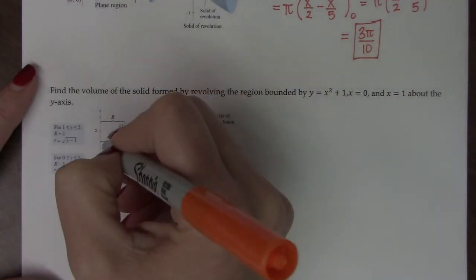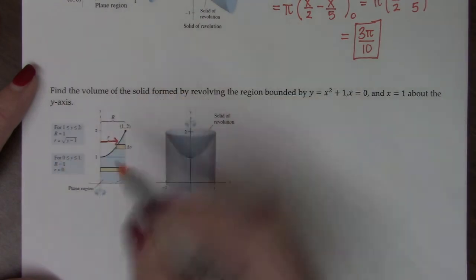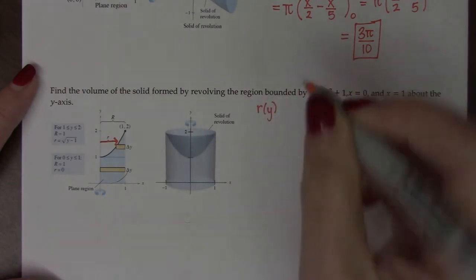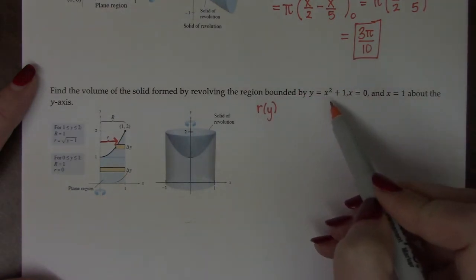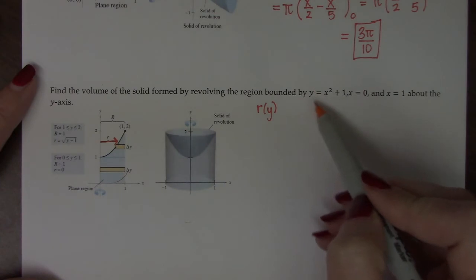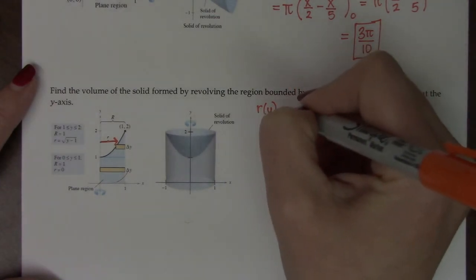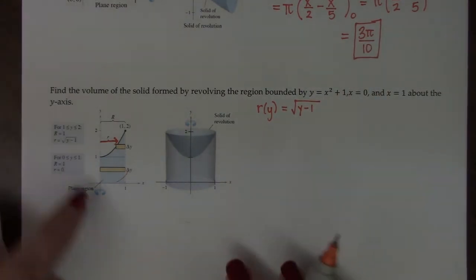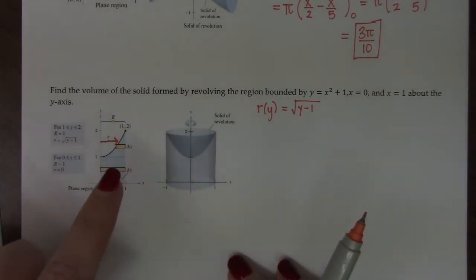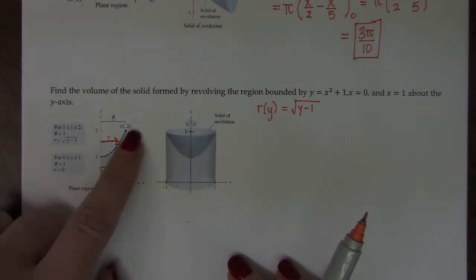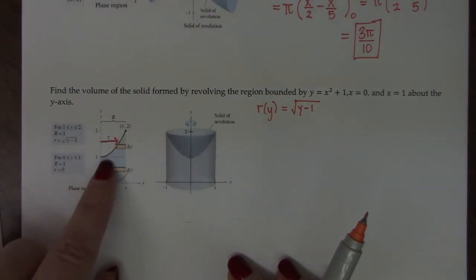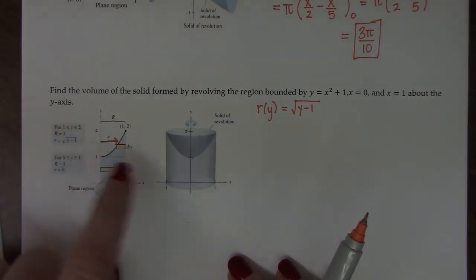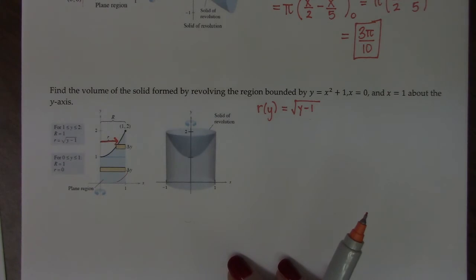So r of y, little r of y, is measured from the axis to the function itself. So r of y, this is the line x squared plus 1. So when we solve this for x, we actually get the square root of y minus 1. So technically, when you solve this for x, you get plus or minus the square root of y minus 1. We only want the positive case. That's this side. If we take the negative case, that's over here where x is negative, and we don't have to worry about that because when we spin it, it's going to give us everything we need.